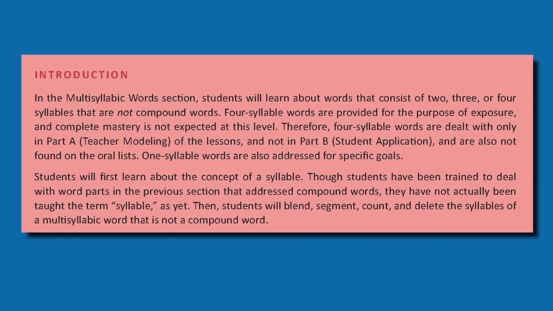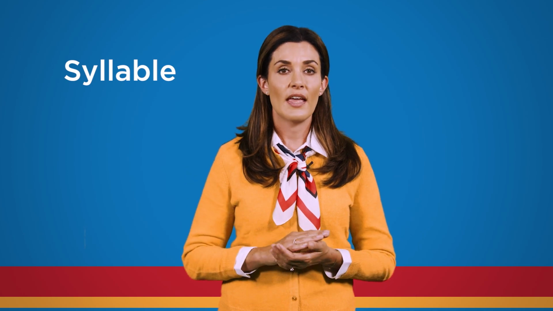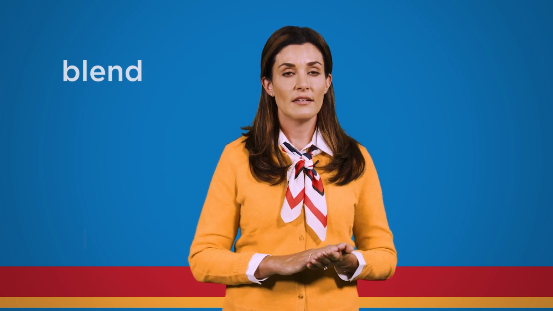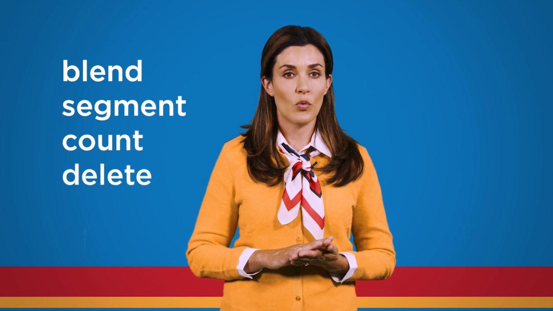Students will first learn about the concept of a syllable. Though students have been trained to deal with word parts in the previous section that addressed compound words, they have not actually been taught the term syllable as of yet. Then, students will blend, segment, count, and delete the syllables of a multisyllabic word that is not a compound word.